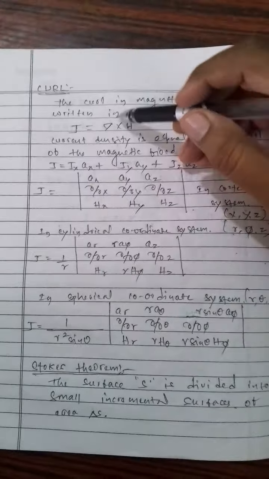In cylindrical coordinates, B is equal to 2 by r a phi. Determine the magnetic flux psi crossing the plane surface defined by 0.5 less than or equal to r less than or equal to 2.5, and 0 less than or equal to z less than or equal to 2 meters.